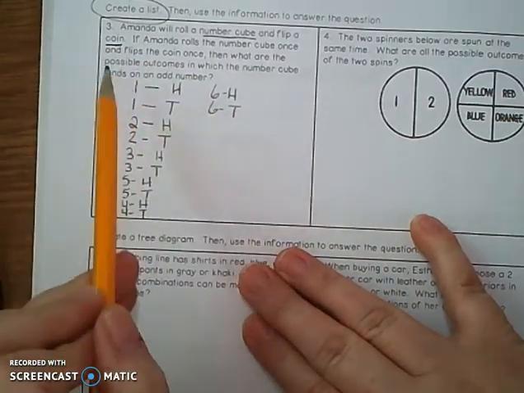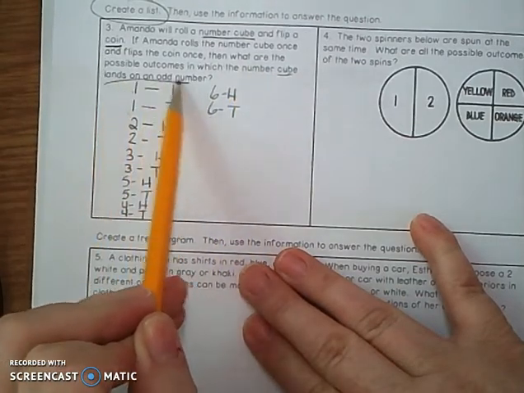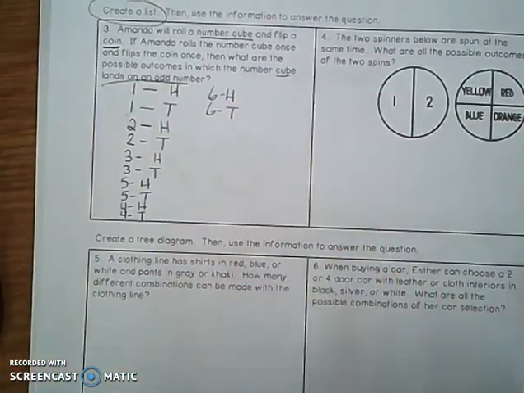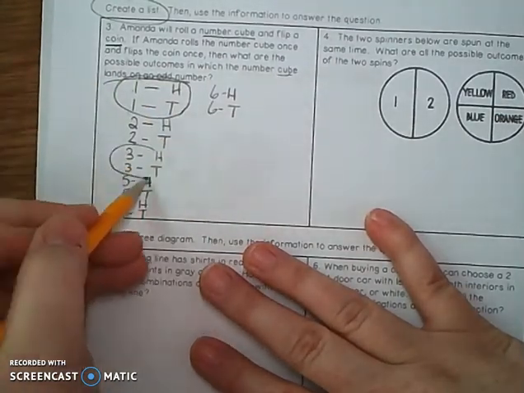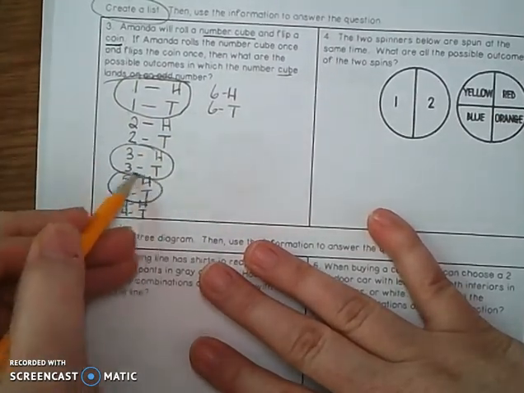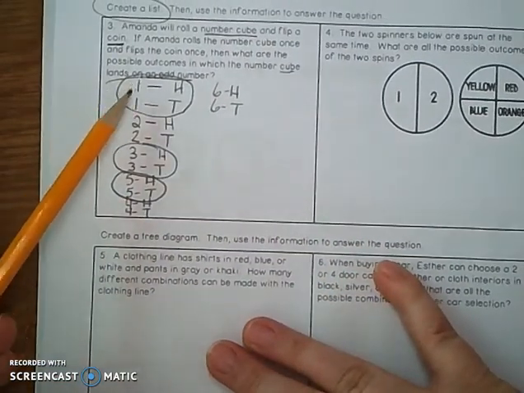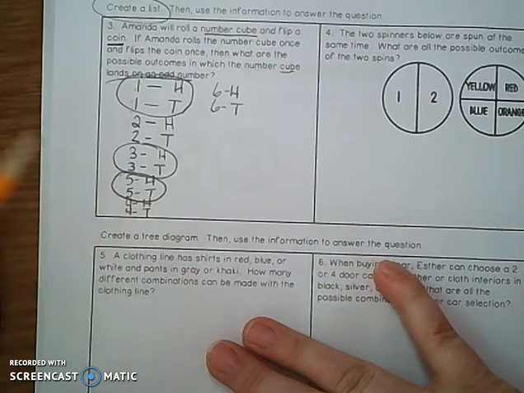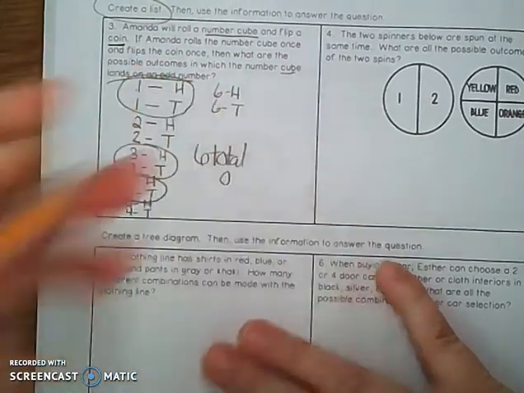Now the question says, how many possible outcomes will the number cube land on an odd number? So we only want to look at the ones that are odd. So that's this set, this one, and this one. So how many is that total? 1, 2, 3, 4, 5, 6. There are 6 total outcomes.